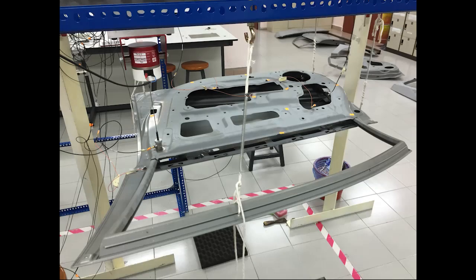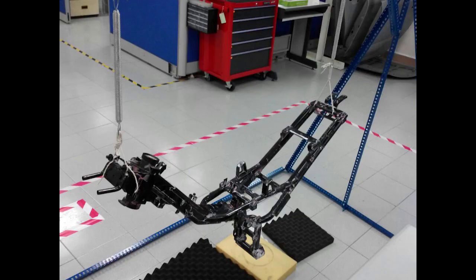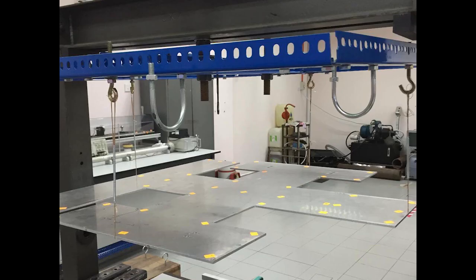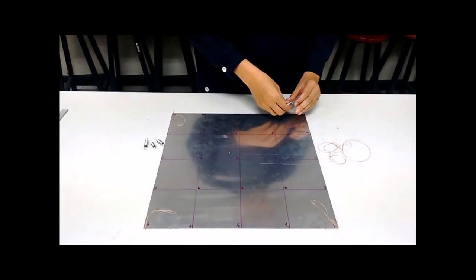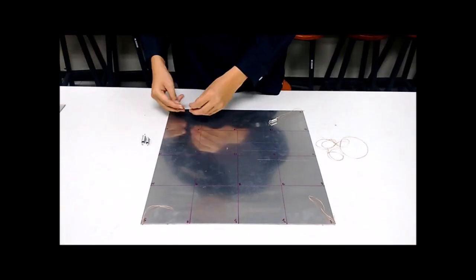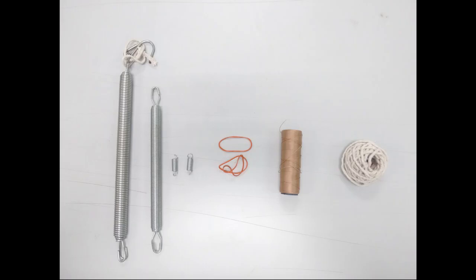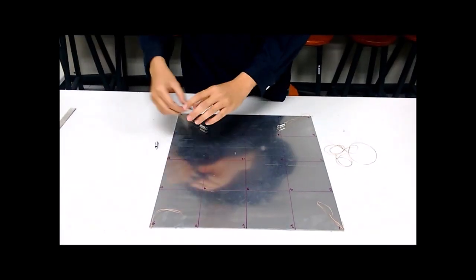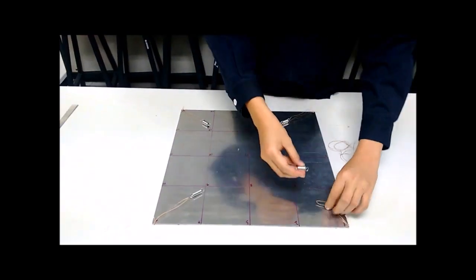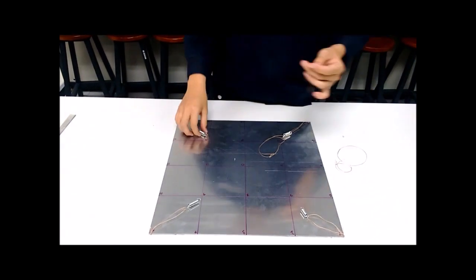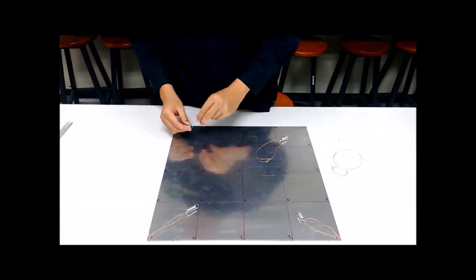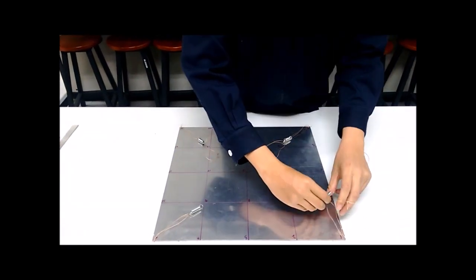To simulate the structure in a free boundary condition, it needs to be hung in as low a constraint condition as possible. To achieve this, the structure can be hung using many types of hanger. For example, it can be a spring, rubber band, or string. For this structure, 4 springs and string are used to hang it at each of the structure's edges. Different weights of structure need different types of hanger.